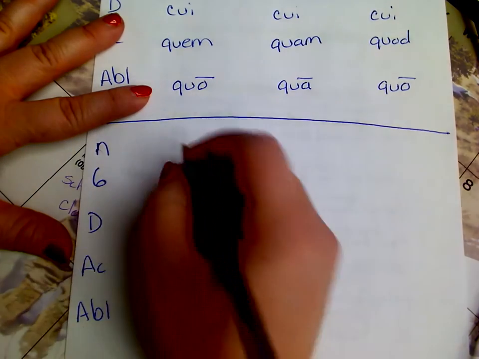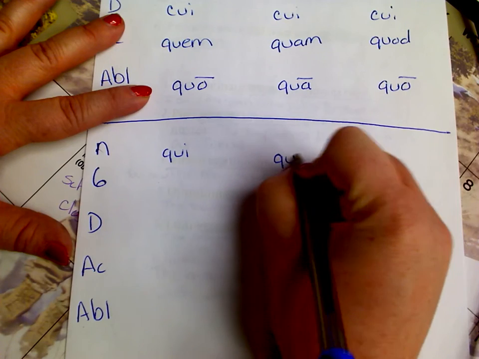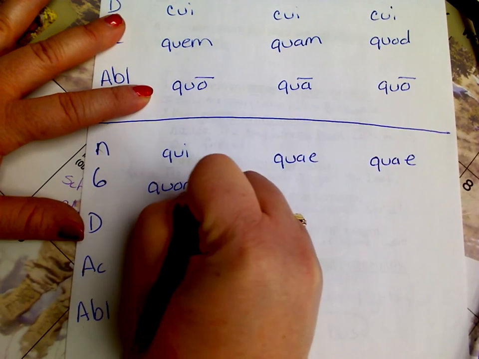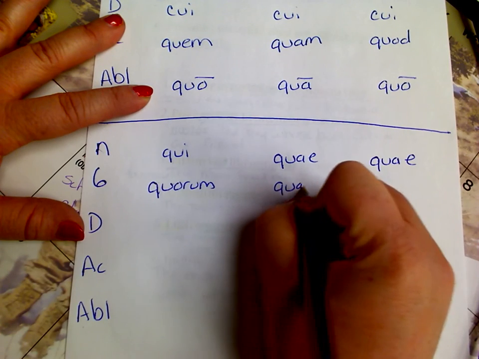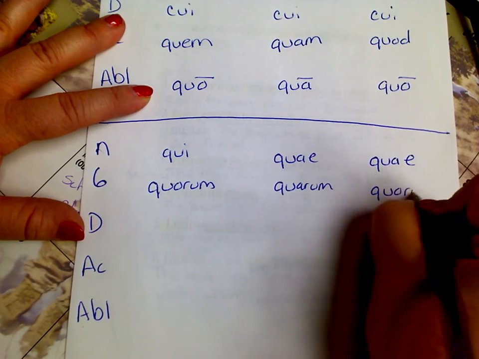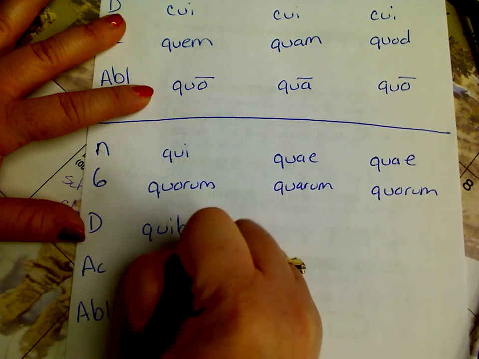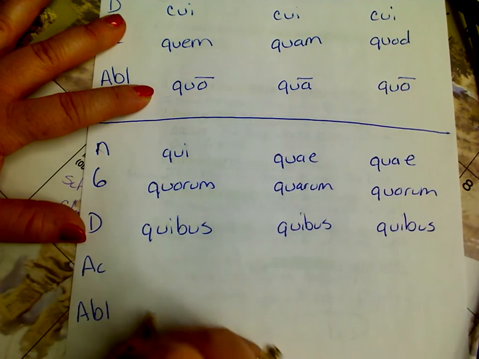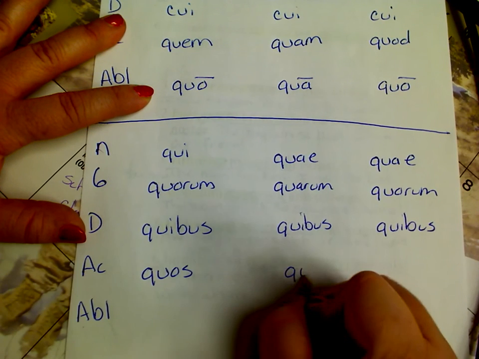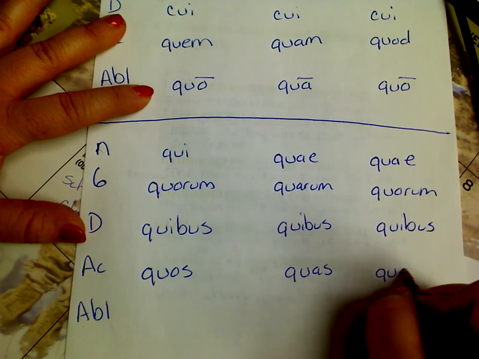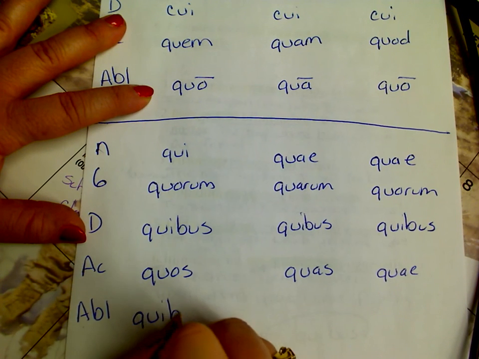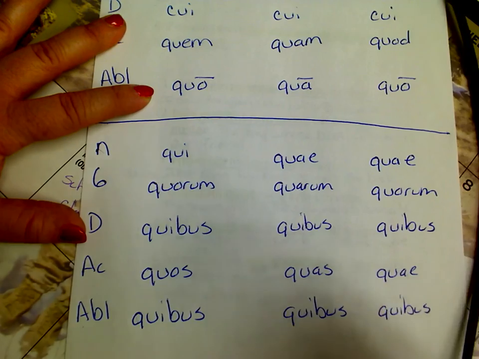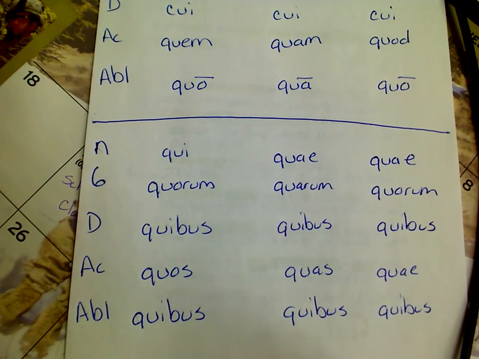Okay, at the bottom, you have qui, quae, quae, quorum, quarum, quorum. Then you do quibus all the way across. Quos, quas, and then quae down here because of the rules of the neuter. And then quibus, quibus, quibus. All right, wonderful. So if you have any questions, just let me know.